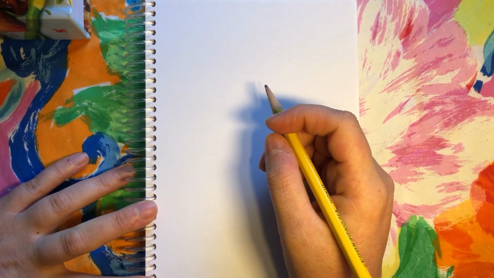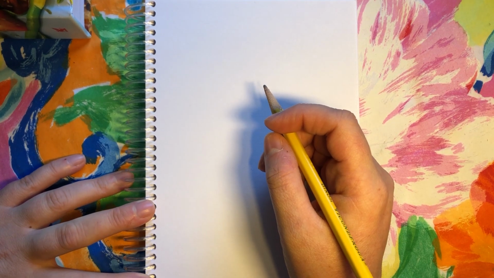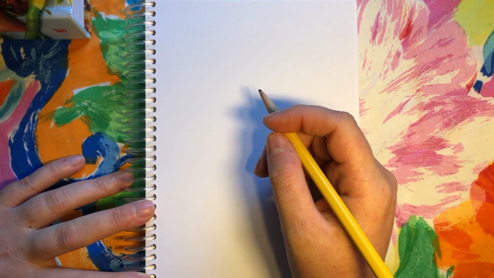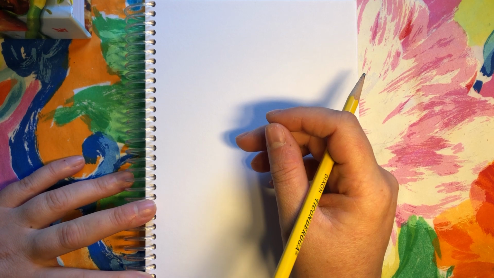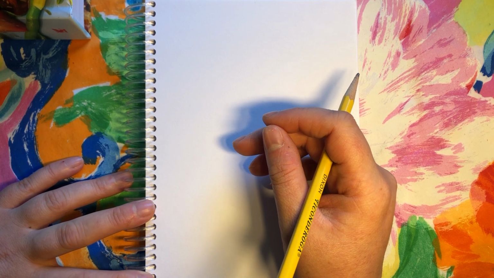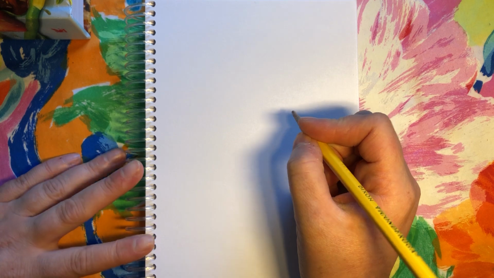Hi guys, so today we're going to be drawing an ear. It could be the left ear, the right ear, from a frontal view, from a more side view. It's totally up to you. Just make sure you choose your reference image and continuously look at it throughout the process of this drawing.